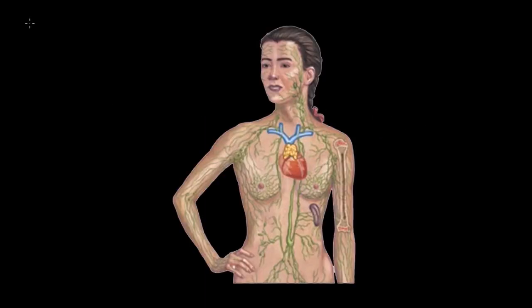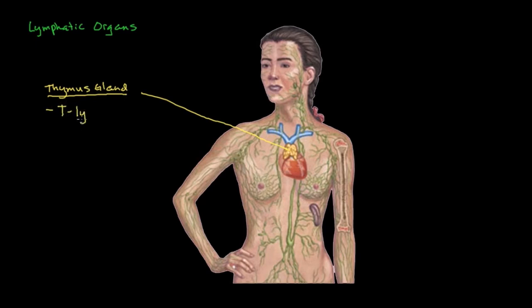The final discussion of the lymphatic system will be about lymphatic organs. And lymphatic organs are either going to be involved with immunity or they're going to be involved with recycling of lymph. So the first lymphatic organ that I want to point out is the lymphatic organ that sits right above the heart. So here's the heart, here's the lymphatic organ that sits right above the heart. This is called the thymus gland. And the thymus gland is the location where T lymphocytes, commonly known as T cells, mature.